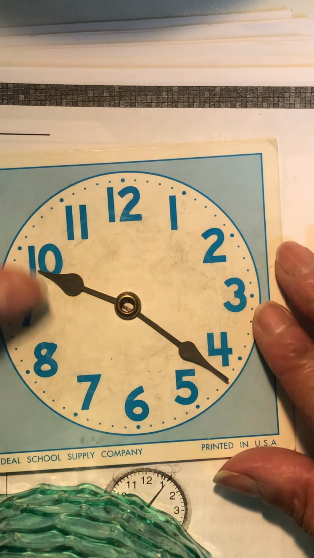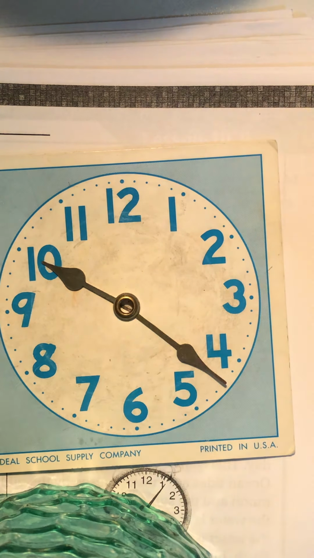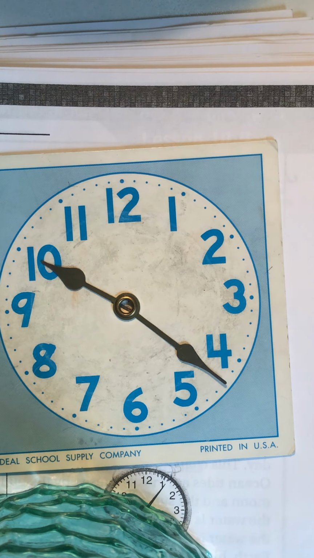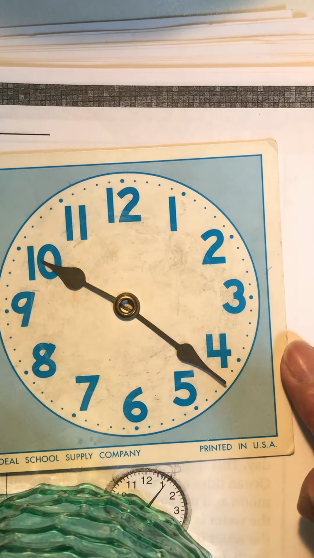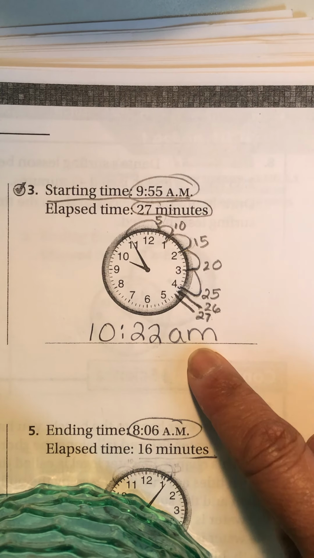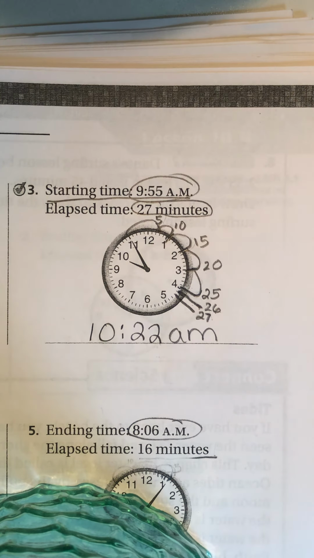Now, what time is it? It's 10:22. I counted by 5s, then I counted by 1s, and now I know the new time, 10:22, and that's what Ms. Harling has on her line there, okay? And then I showed you that also on the clock.